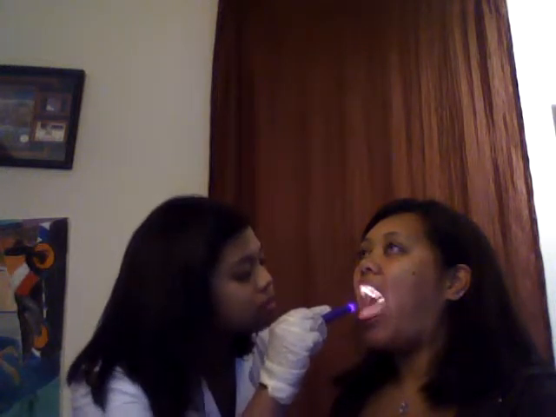I will then present my pen light up to the roof of the patient's mouth to assess the palate. The hard palate is white with irregular transverse rugae. The soft palate is pinker, soft, smooth, and upwardly movable.